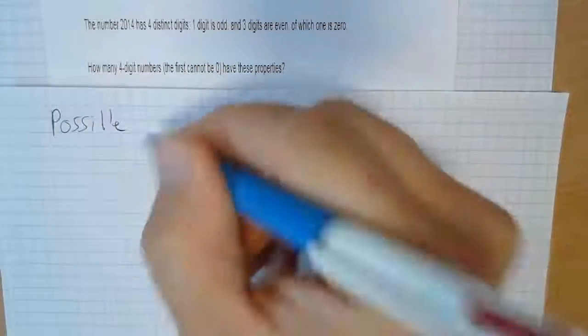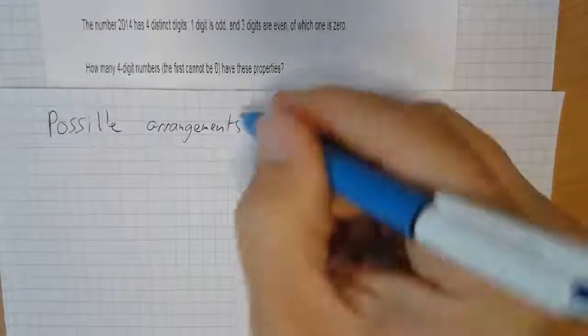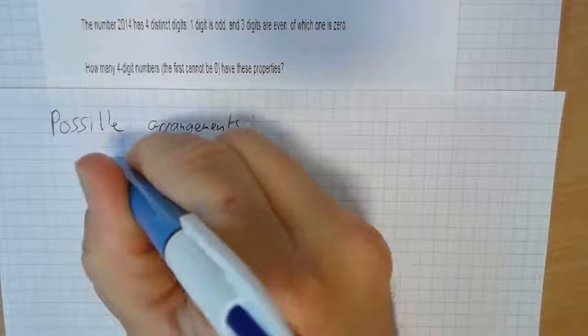So I would start by thinking, what if I'm going to start, so this is possible arrangements. I'm going to go for possible arrangements. So if I start with an odd, then I've got choices for my next digits. However, 2 of them are going to have to be evens and 1 will have to be a 0.